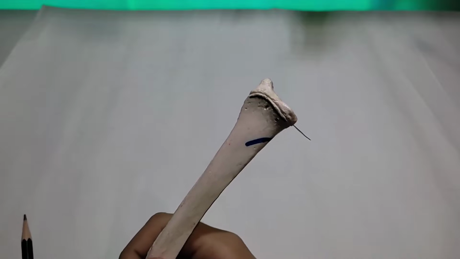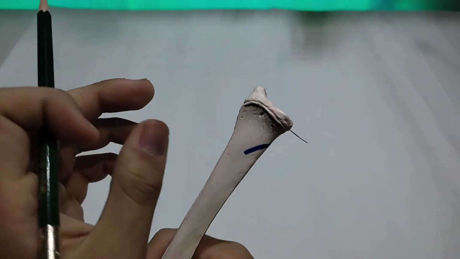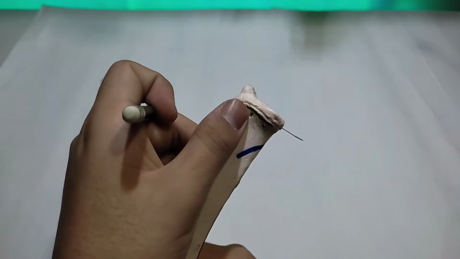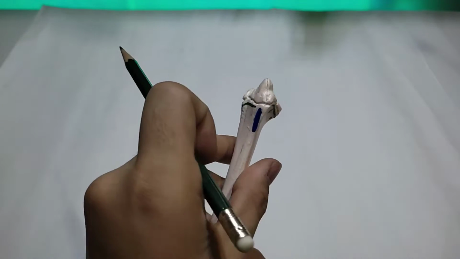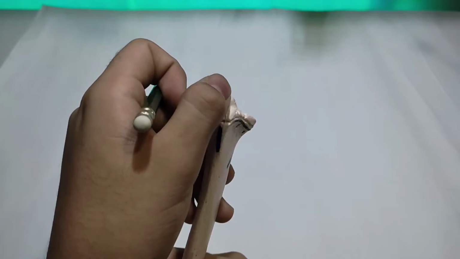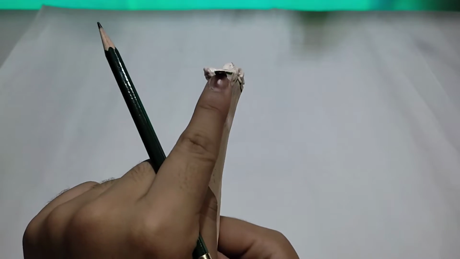The distal end of the radius is expanded and it is triangular. The distal end of the radius has four surfaces. We can see this is the anterior surface. This is the lateral surface. The lateral surface also contains the styloid process, which always projects laterally. And we have a medial surface.